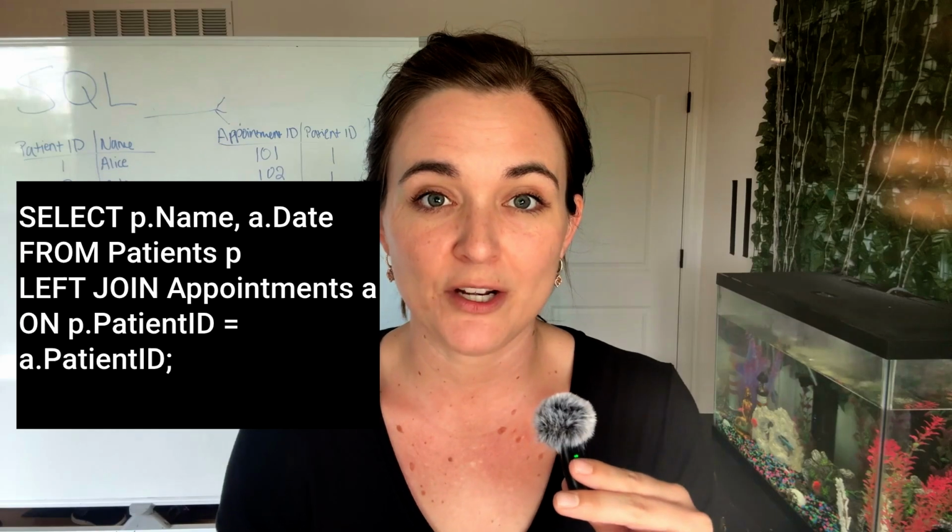Next up, we're going to grab the patient name, the appointment date, and we're going to do a left join appointment on patient using the patient ID. Your result would look something like this. A left join says, give me all patients, match what you can. Now we keep Charlie, and we can clearly see he has no appointment on record.